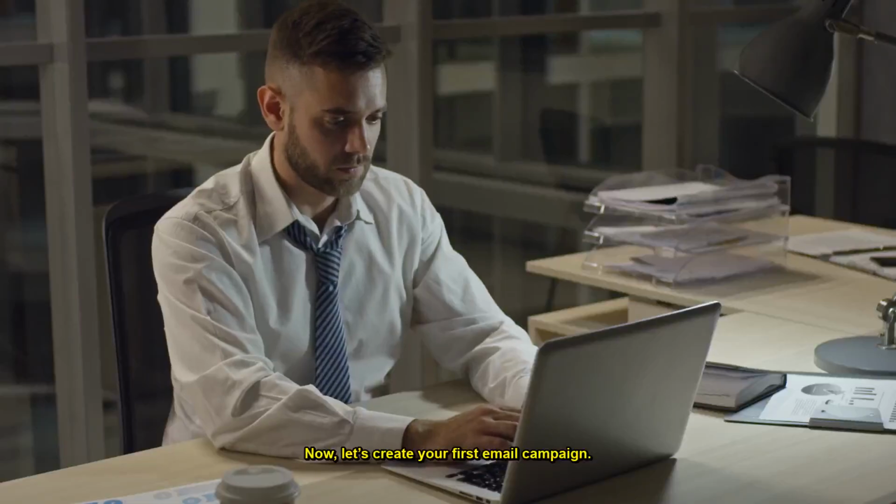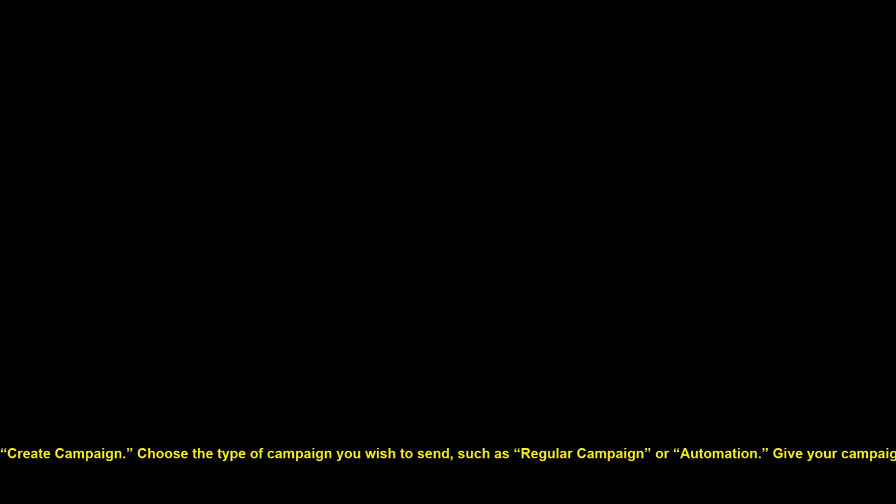Now, let's create your first email campaign. Head over to the Campaigns tab and click on Create Campaign. Choose the type of campaign you wish to send, such as regular campaign. Select the audience you want to target for this campaign. Design your email by clicking on the Design Email button.